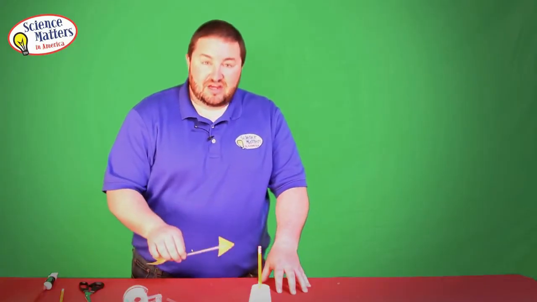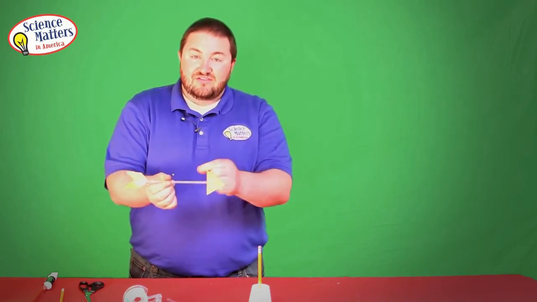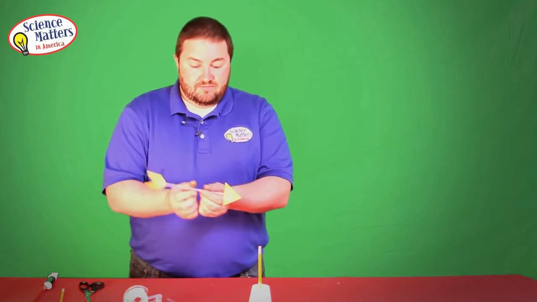The next thing the students are going to do is take the wind vane tip and the wind vane tail, slide those into the slits that you've cut into the straw, and again, just taking a piece of Scotch tape, attach the tip and the tail to their straw.